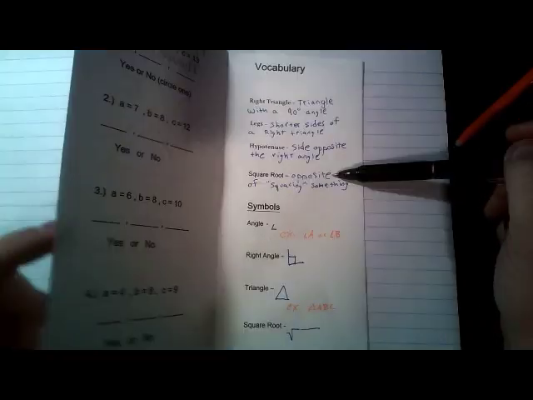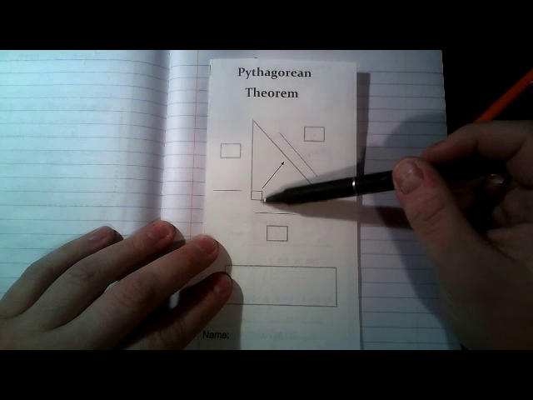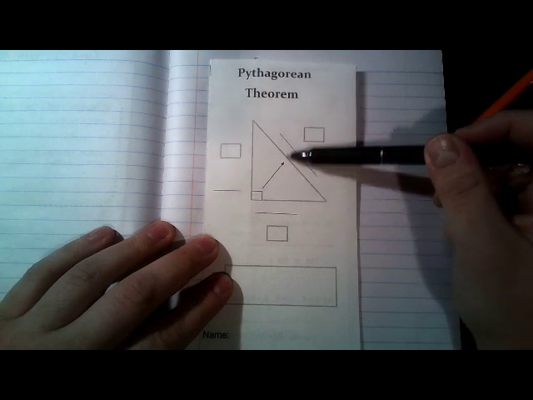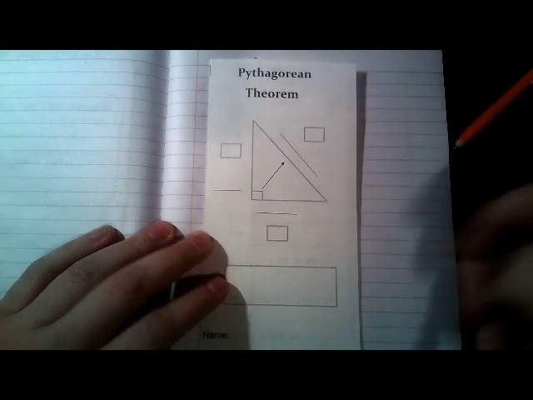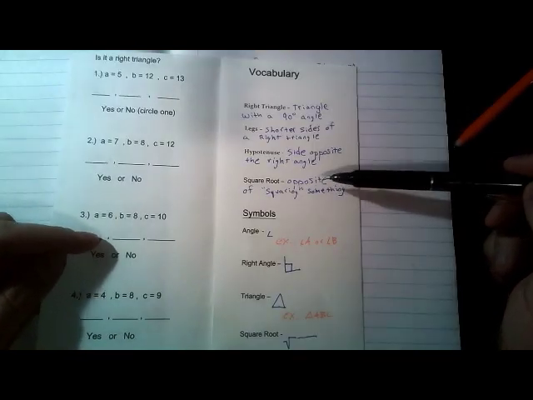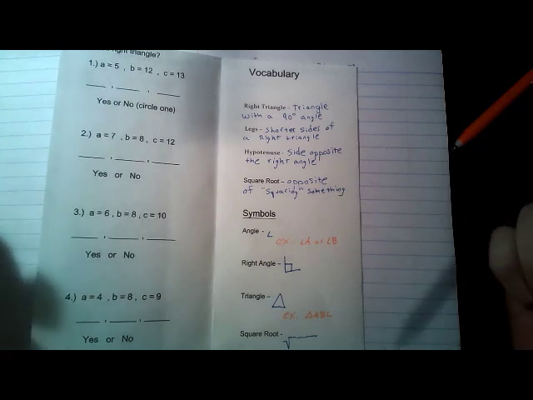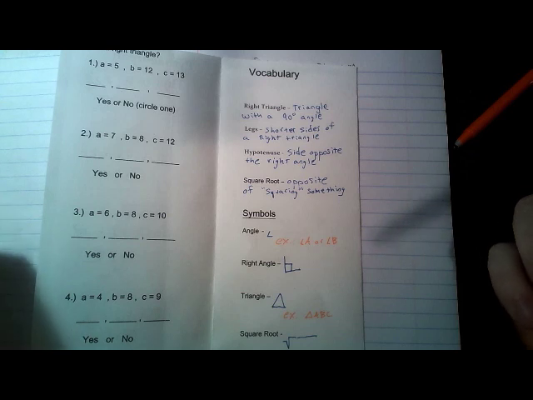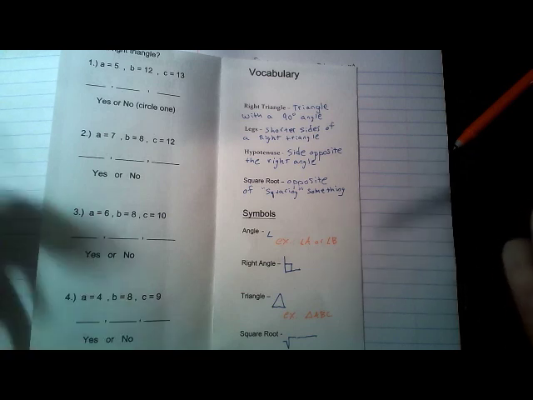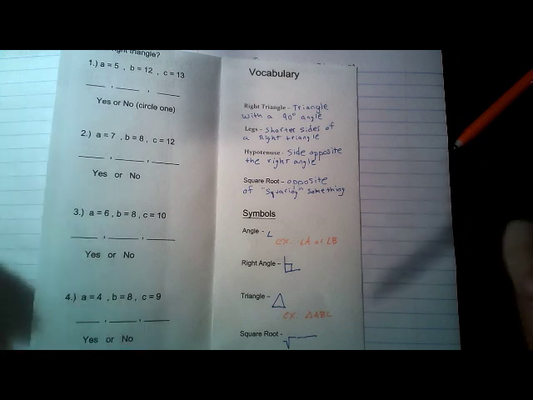The hypotenuse is the side opposite the right angle. You can see this is our 90-degree angle, our right angle. So the side opposite is going to be the hypotenuse. And then we have the square root symbol, which is the opposite of squaring something. If we do 2 squared, we get 4. Well, if we want to do the opposite, we would take the square root of 4 and it would bring us back to 2. So squaring something and taking the square root of something are opposite operations.